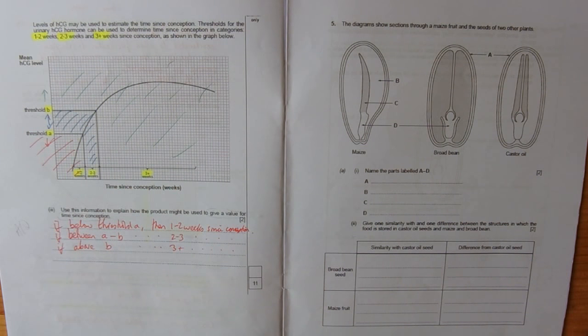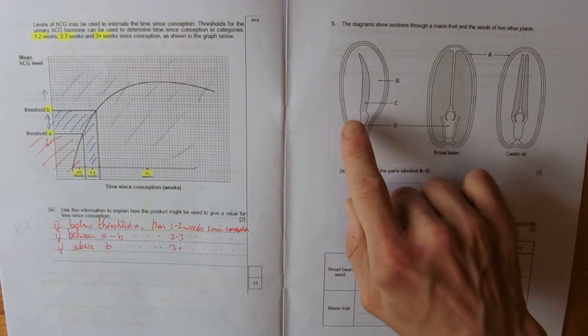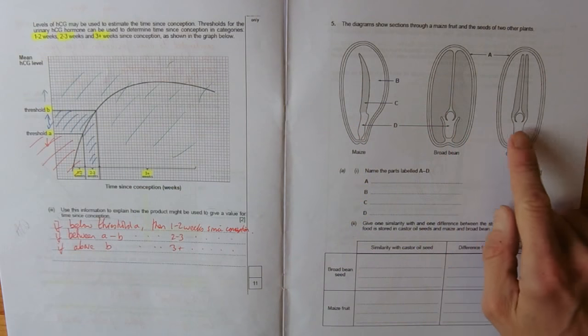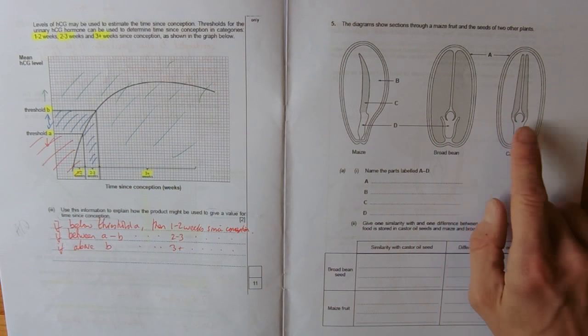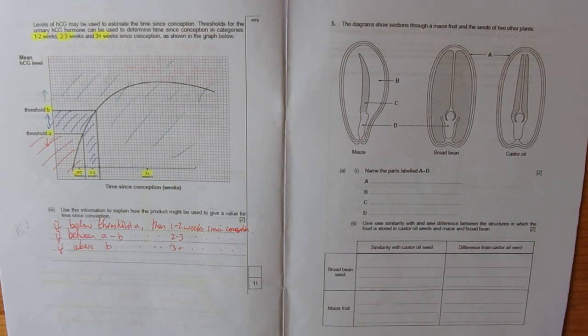Right, bring it on. Question 5, help me. Parts of some seeds. Well, the first thing to notice is some things have got 1 in, some things have got 2 in. The bits that are shaded are kind of similar to each other.